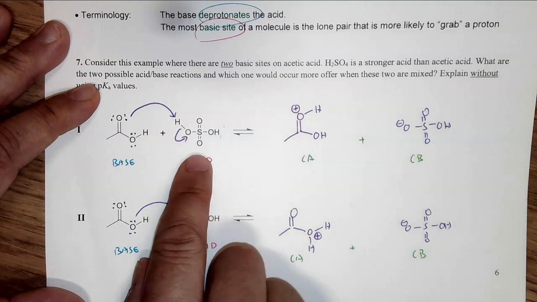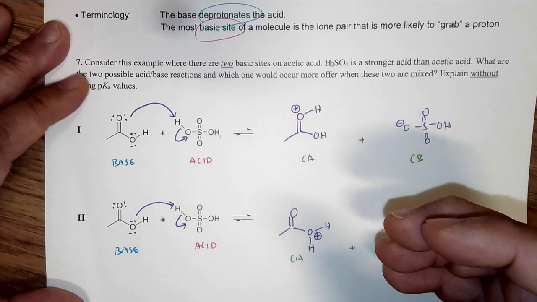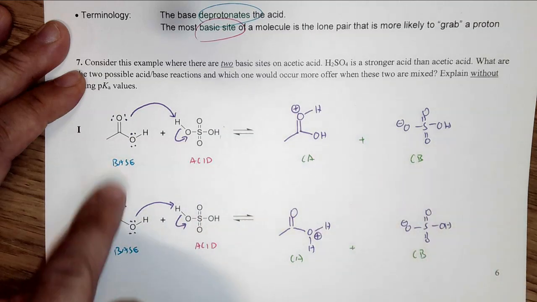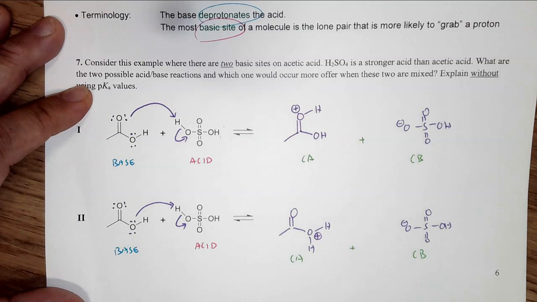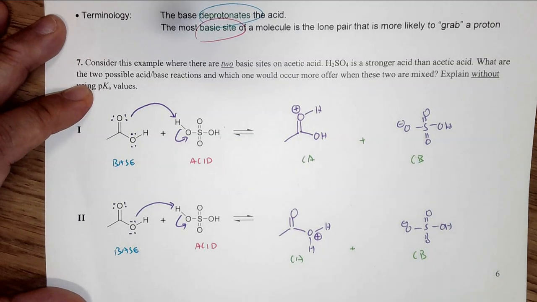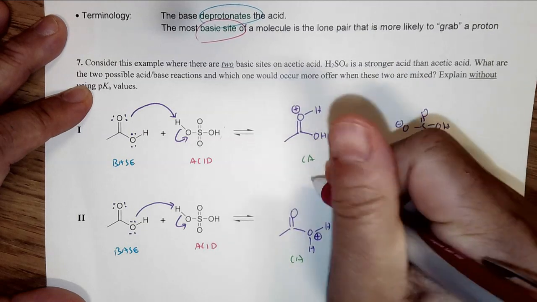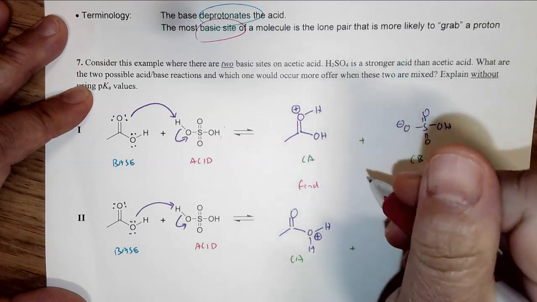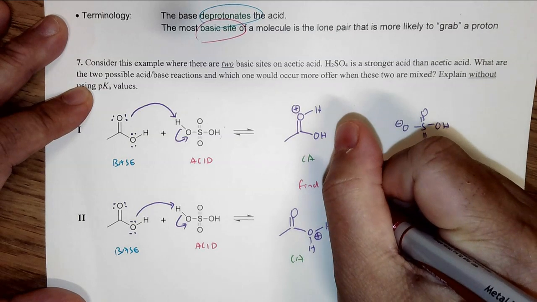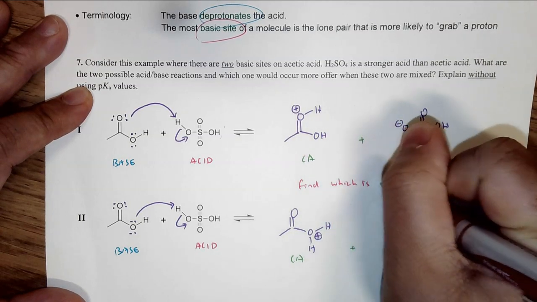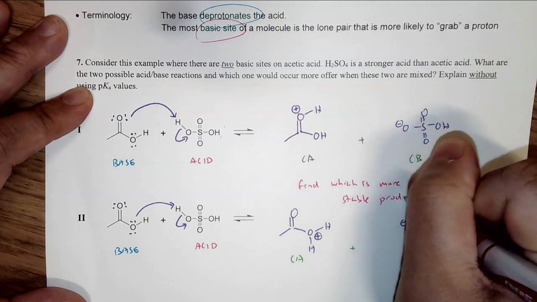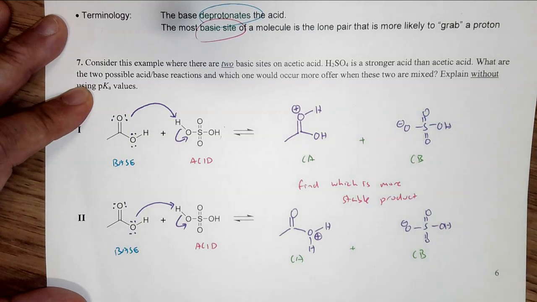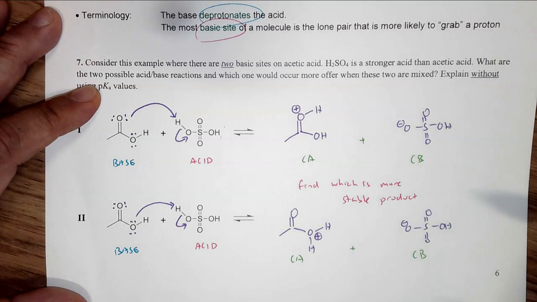Okay? Because it's a strong acid, we will definitely protonate the majority of acetic acid. It just depends where. The clue is this. Find the most stable conjugate acid, and that's the one that's going to happen the most. Find which is more stable. We'll call it the product, right? The more stable the product, the more of it you'll make. Okay, I've stalled enough. How do we figure this out?